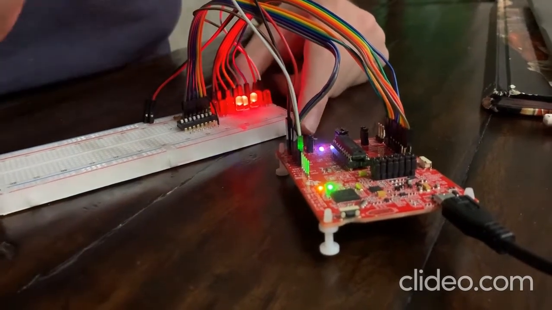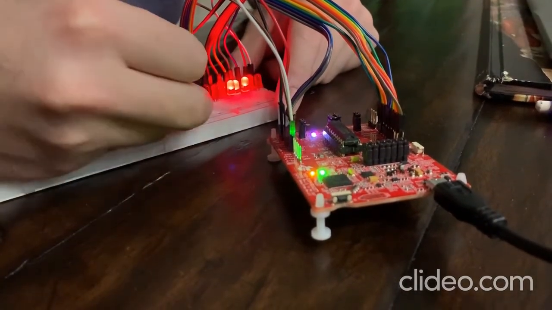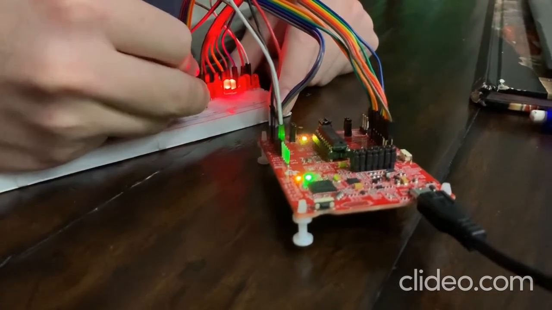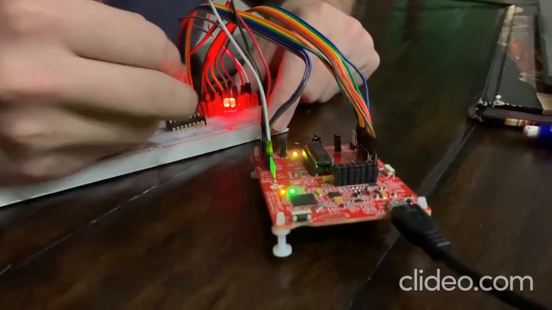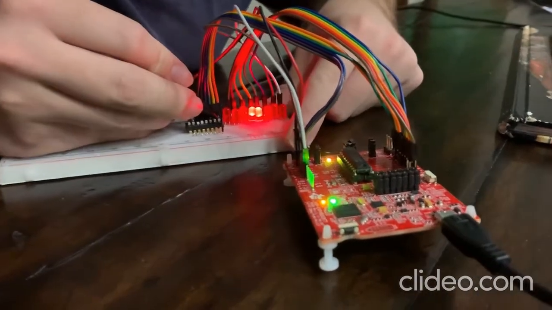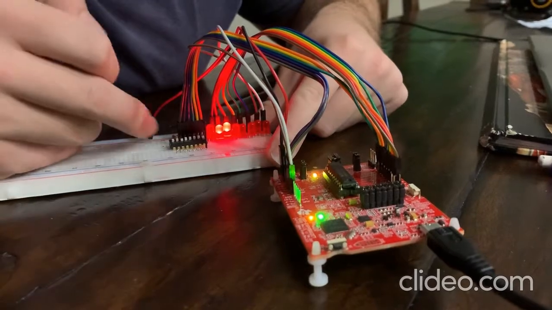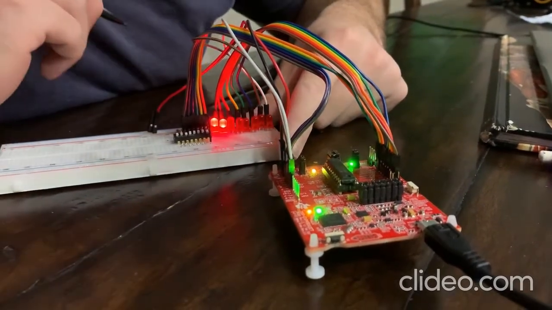If I go to rotate mode, though, let's say in read mode I decide to have this as my pattern, right? So 2 LEDs. What I can do is turn this on, and it'll rotate to the left by default.